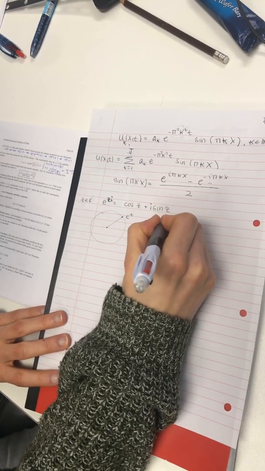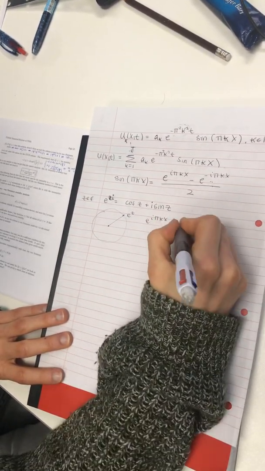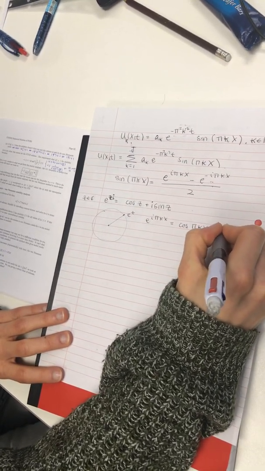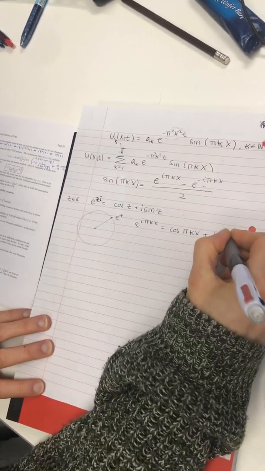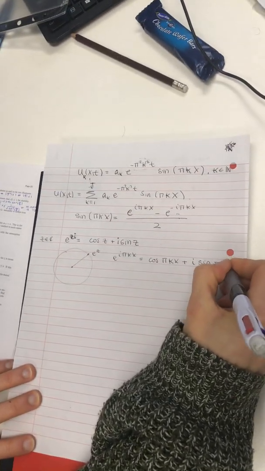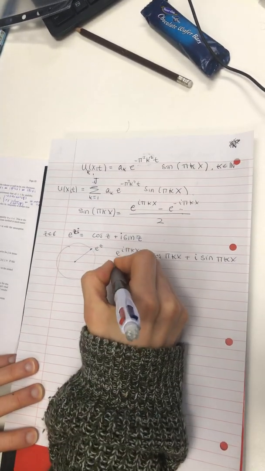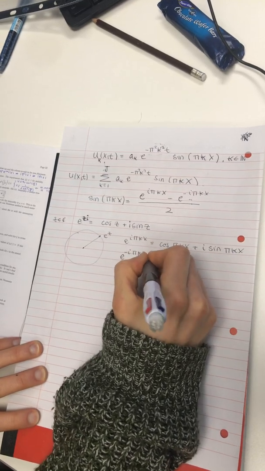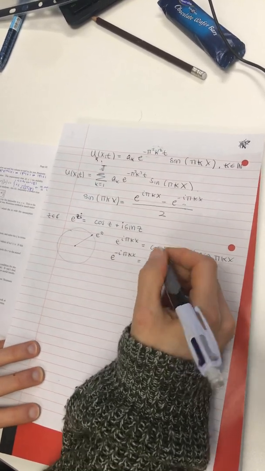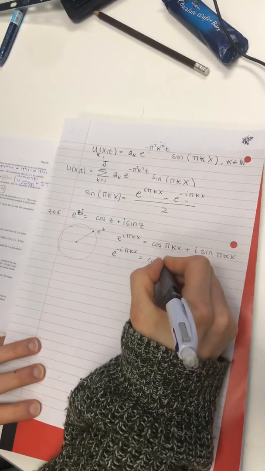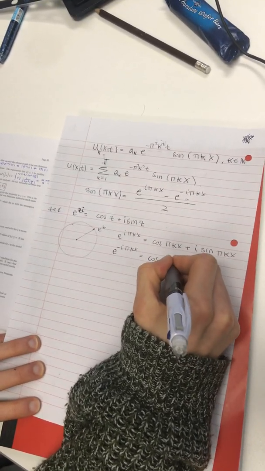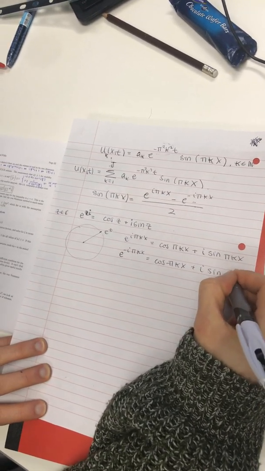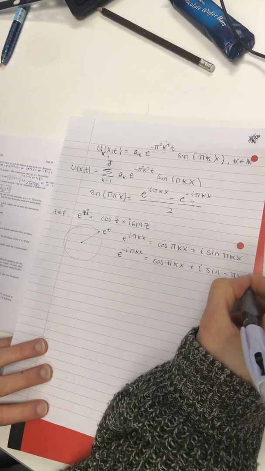e to the I pi kx gives you cosine of pi kx plus I sine pi kx. Then e to the minus I pi kx is equal to cosine of minus pi kx plus I sine of minus pi kx.